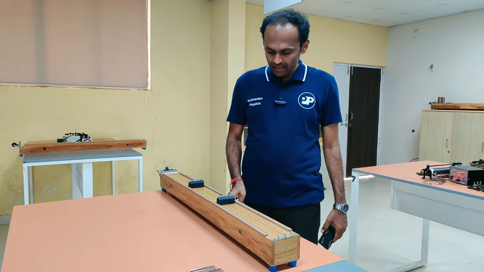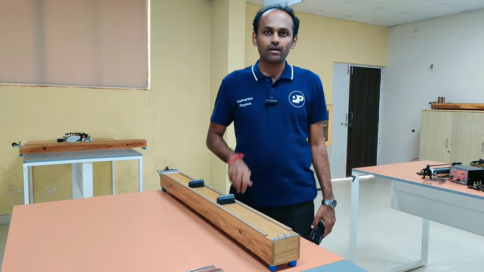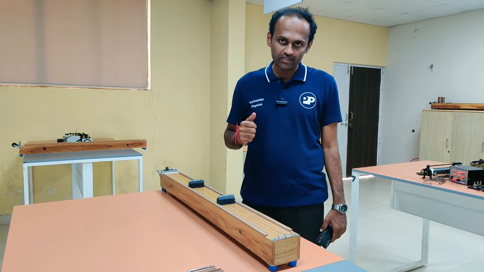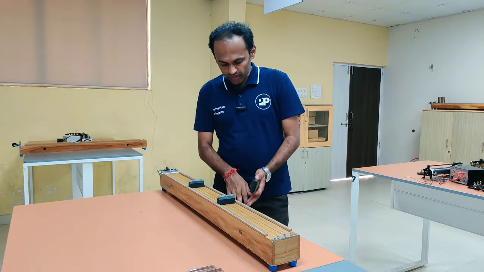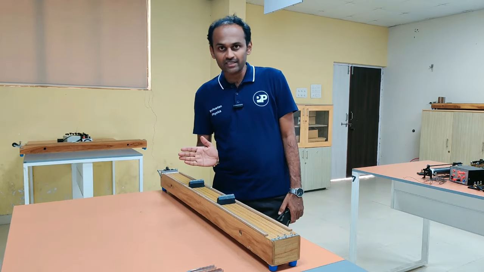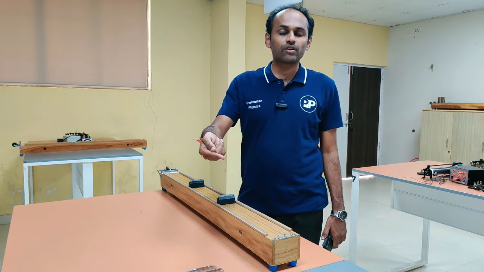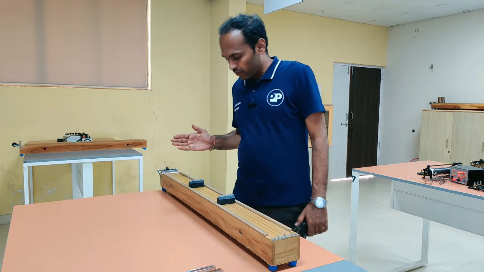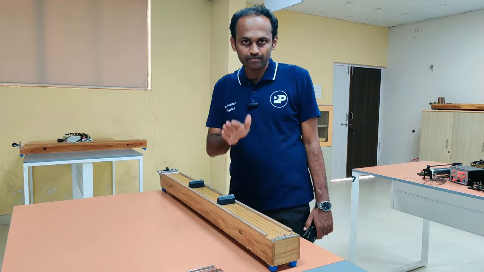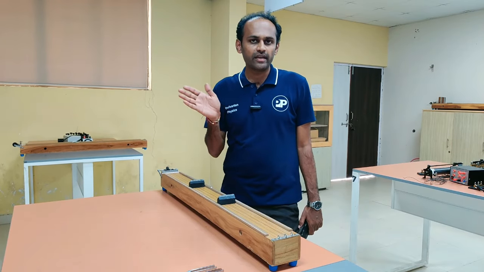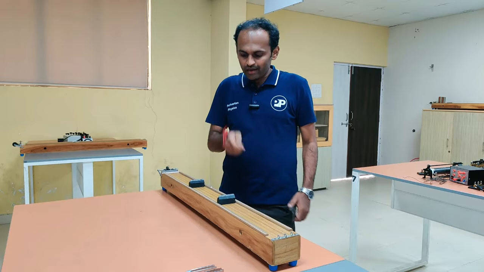Next, I will take a tuning fork of greater frequency than this. At that time, for this tuning fork you have kept it at 30 centimeter distance. So if you take a tuning fork of frequency greater than 256, you decrease the length by 2 or 3 centimeters. It was 30, so bring it to 27 or 26 centimeters and place it. And again repeat the same procedure.